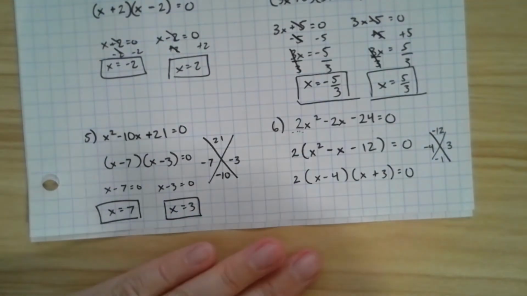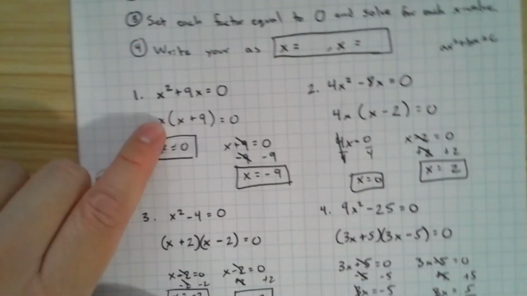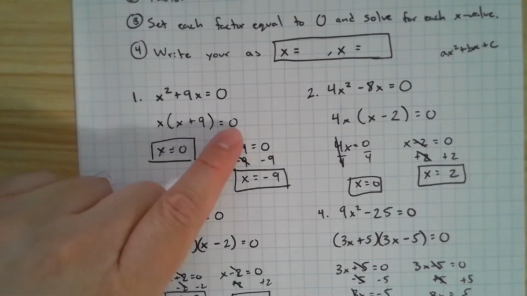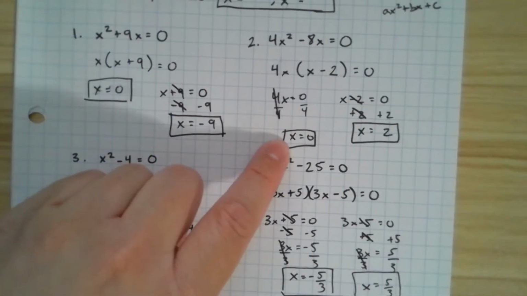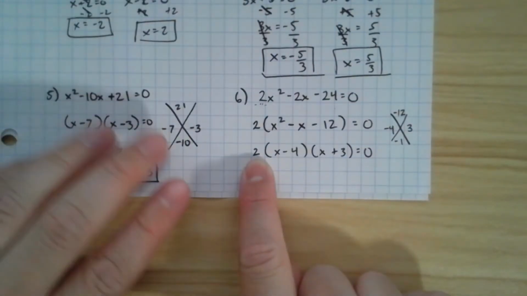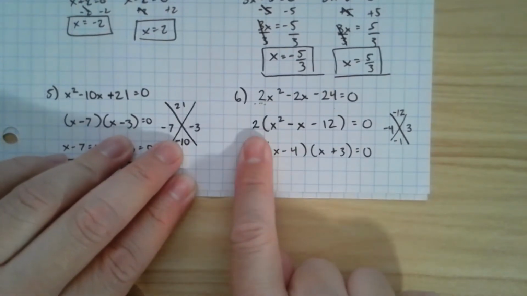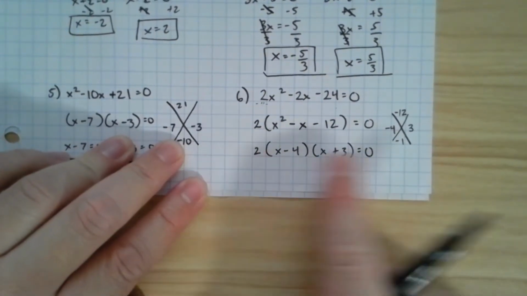Now when you have just a number like this outside the parentheses, notice that in number 1 we had an x outside the parentheses, and so x was just equal to 0. Right here we had a 4x equal to 0. But right here there is no x, it's just a 2. So when you have a case like this, you ignore it. Is 2 equal to 0?